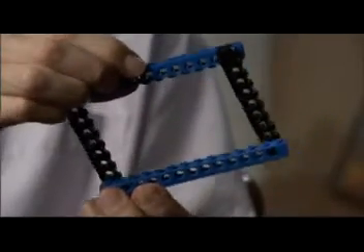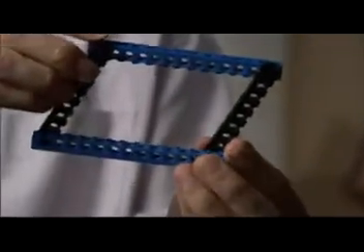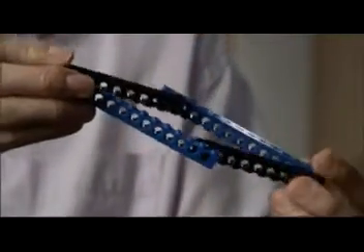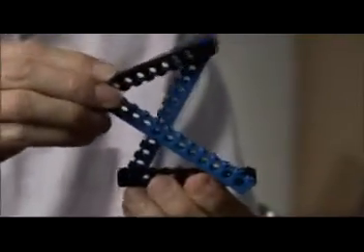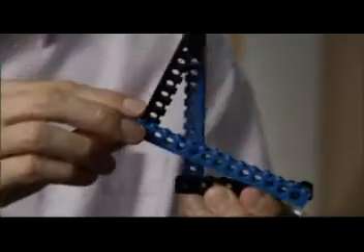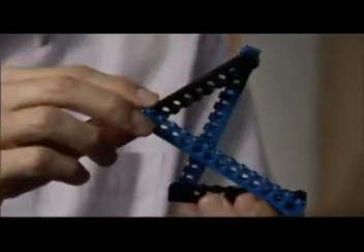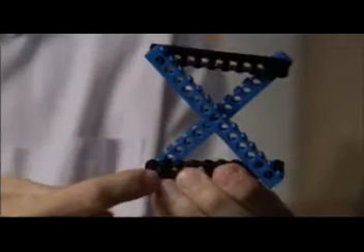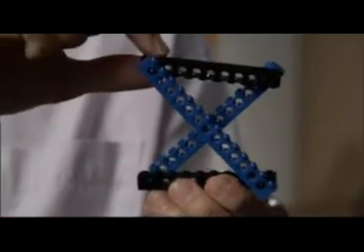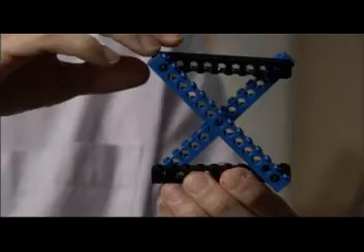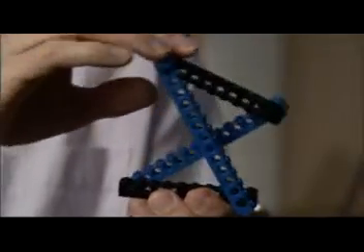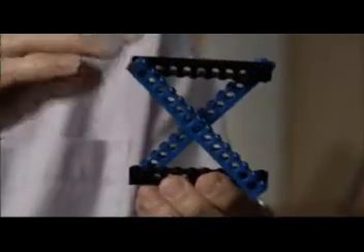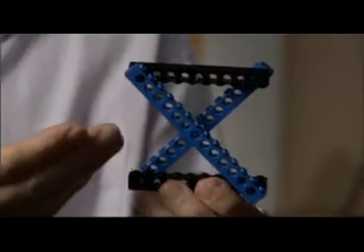This is a 4-bar mechanism. If I take this parallelogram and I just invert it, I get a hinge, and this is a model of what happens in the human knee joint. These two blue bars represent the cruciate ligaments, and these black bars represent the bones in the leg, and the ligaments guide the joint. It's a very elegant design in the human knee joint.